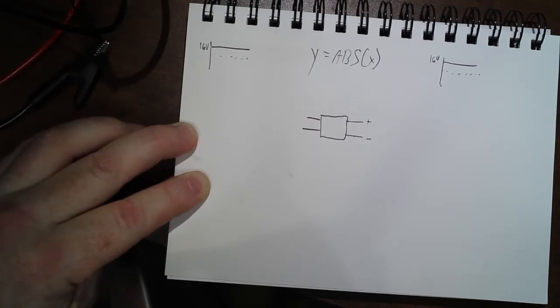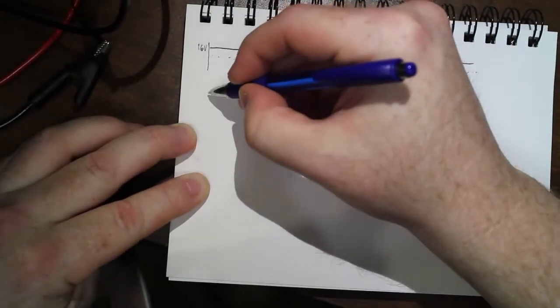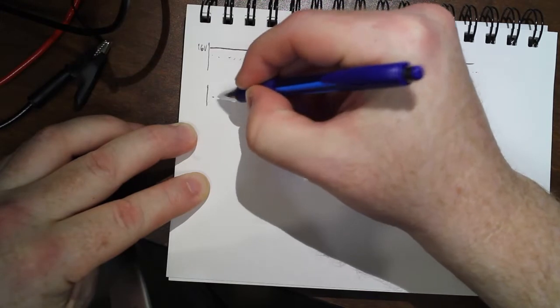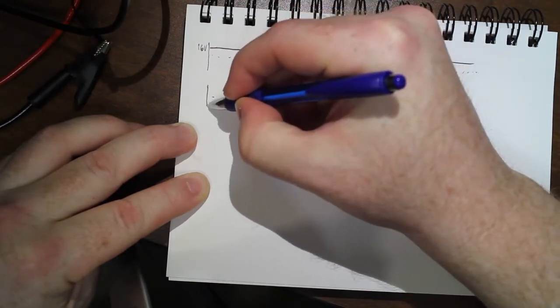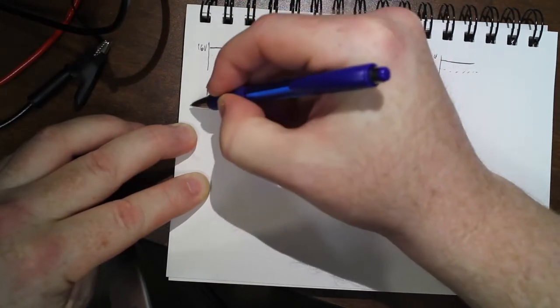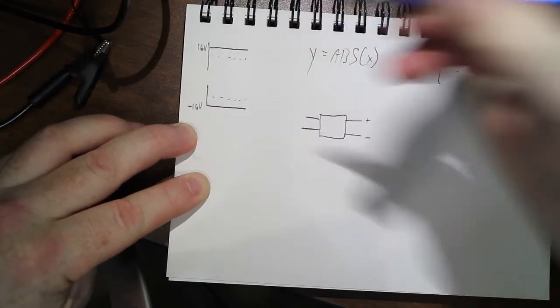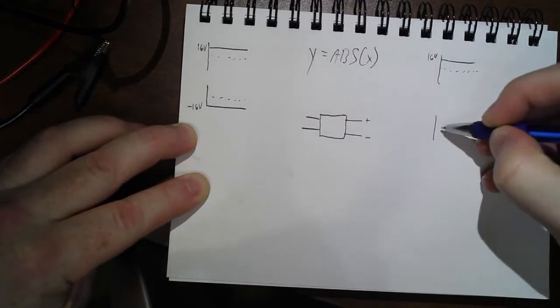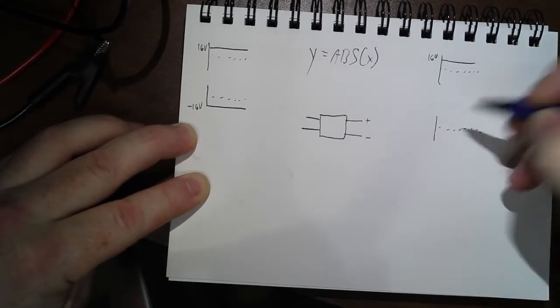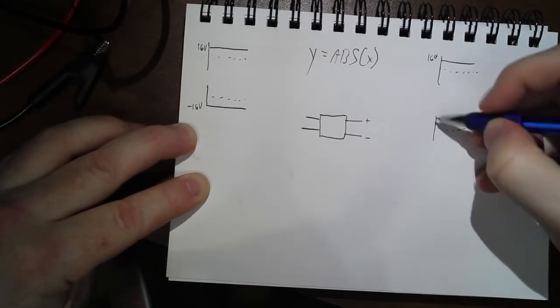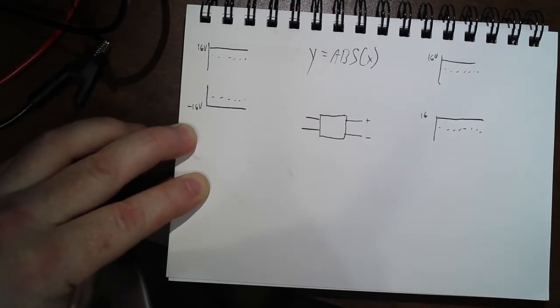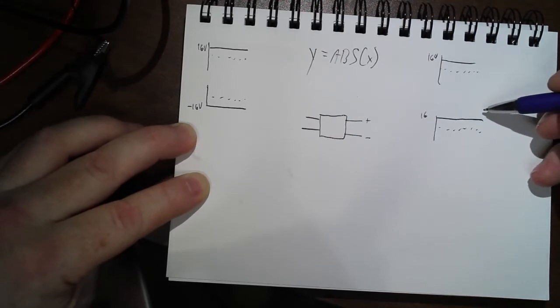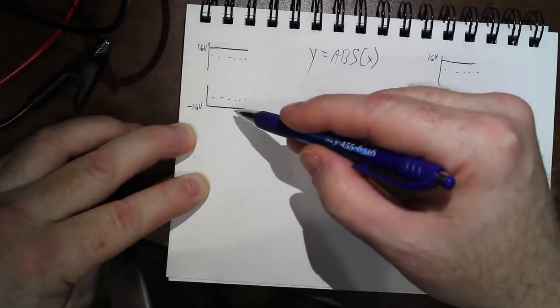On the other hand, if we gave it minus 16 volts at the input, we would get positive 16 volts at the output, also not changing over time. The only thing that makes the output change over time is the magnitude of the input changing over time.